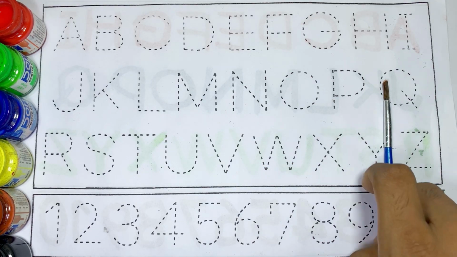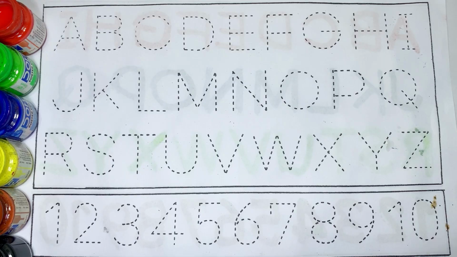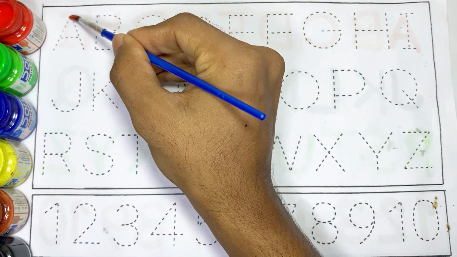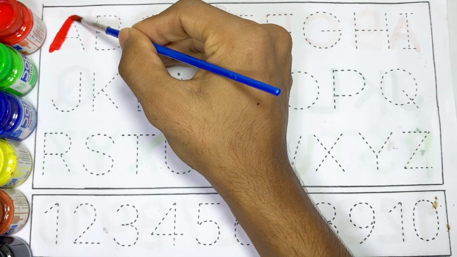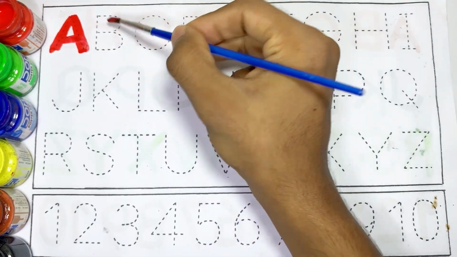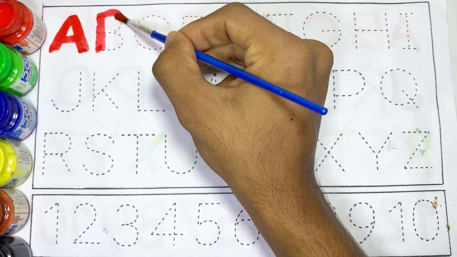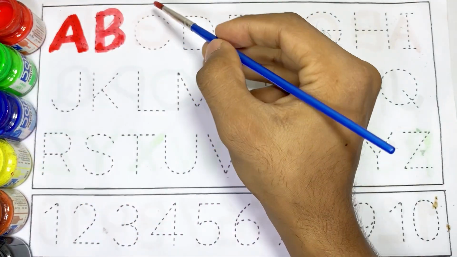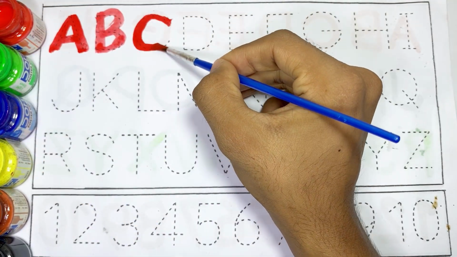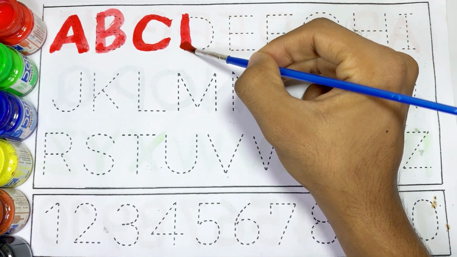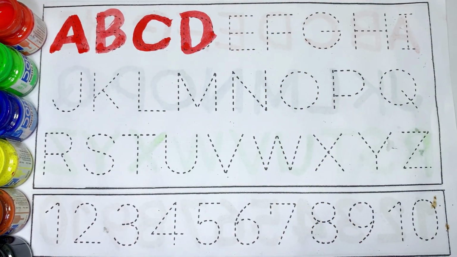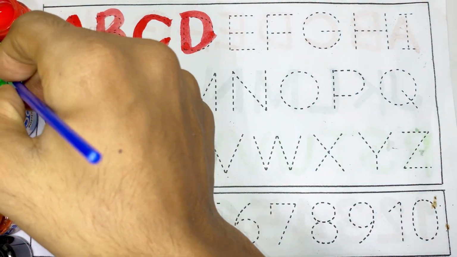Kids, now you draw A and use red color. A for apple. B for ball. C for cat. D for dog. Okay, so now you draw E and use green color.